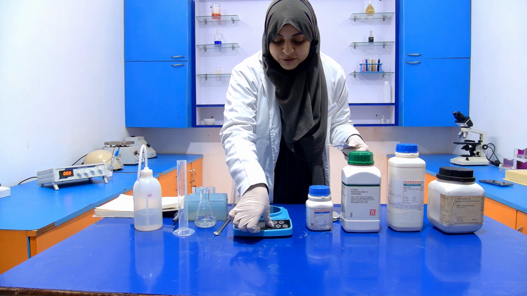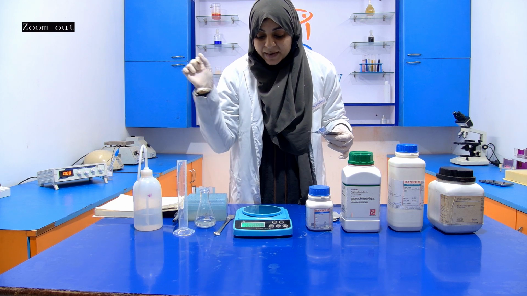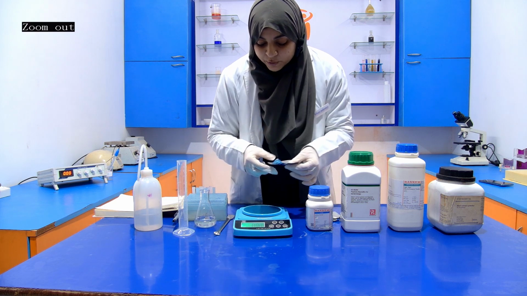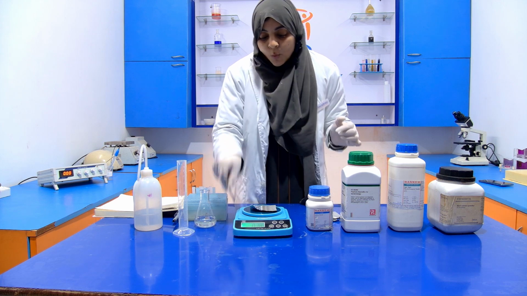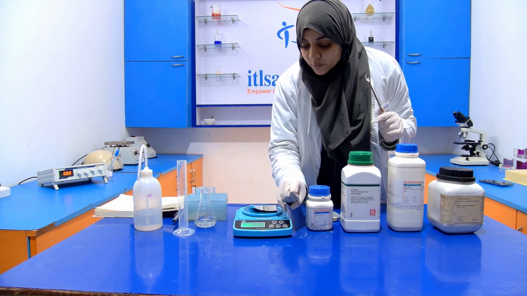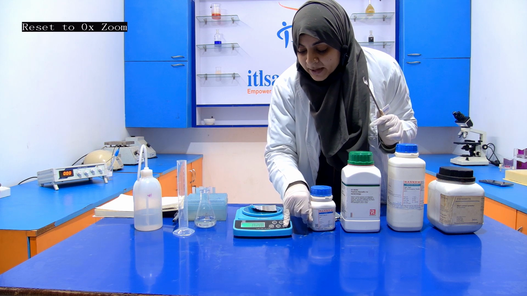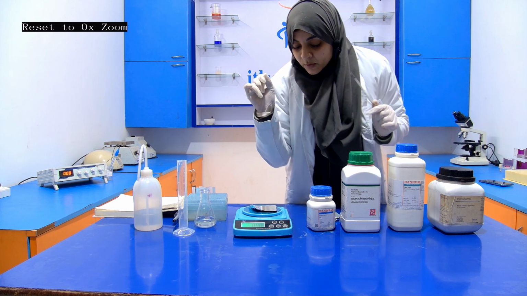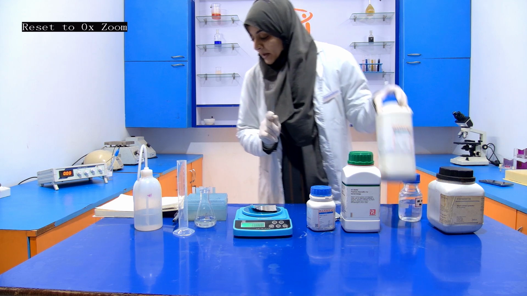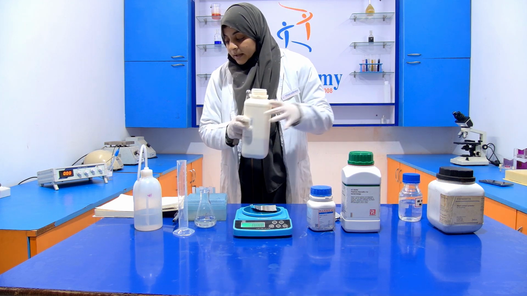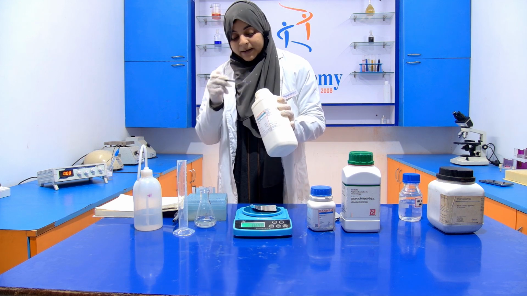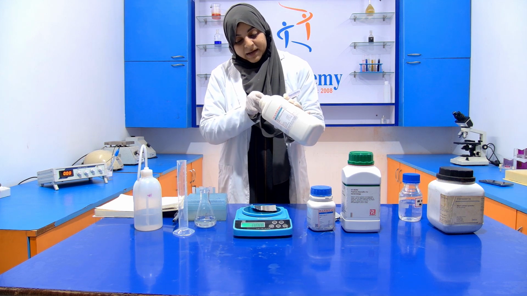Now first of all, I am going to take a weight of agar. So I am going to switch on the weighing balance. You can see that it is 0. Now I am going to put an aluminum foil on it. When the weight is there, then you have to tare it. Okay, now it will be 0. Now for the 100 ml of distilled water, the agar required is around 1.5 gram.